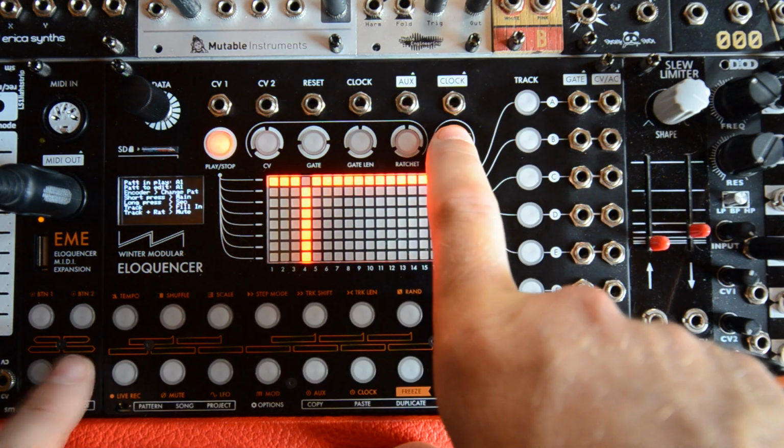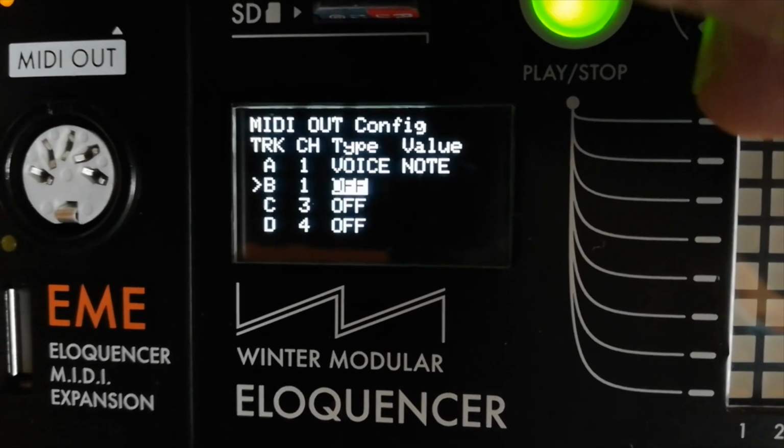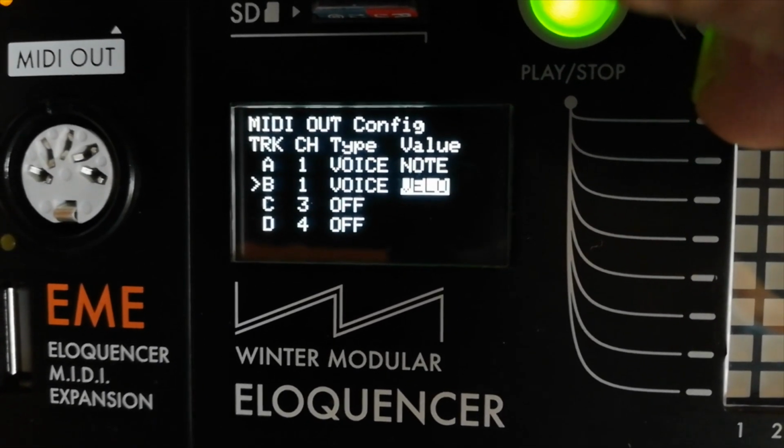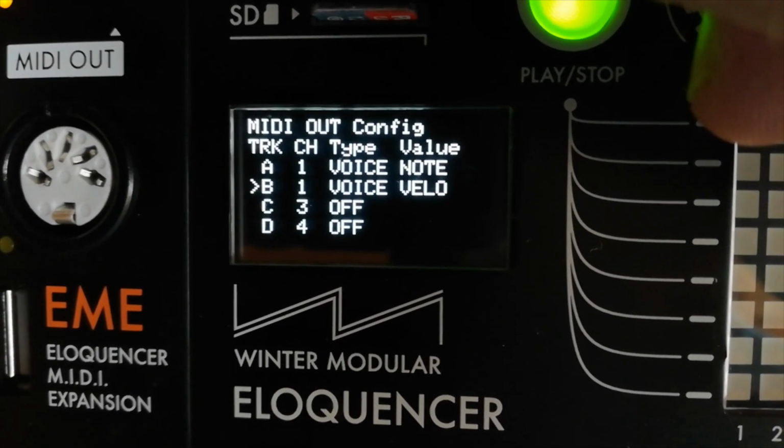We can go to MIDI out configuration again and say that channel 1 again is controlling type voice, but now we can say that it's controlling velocity.